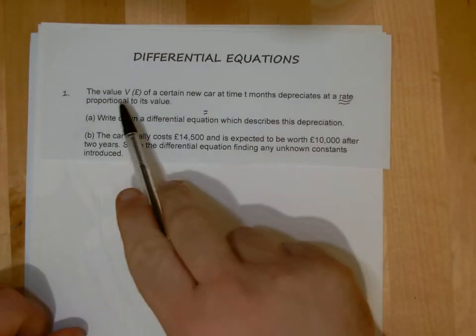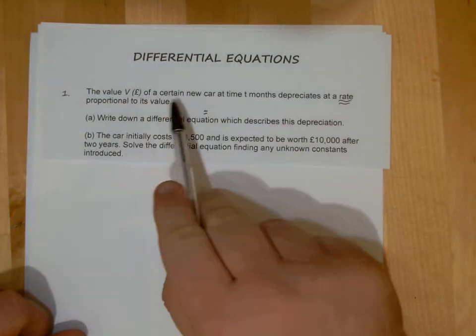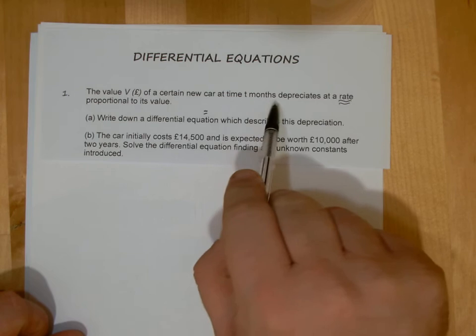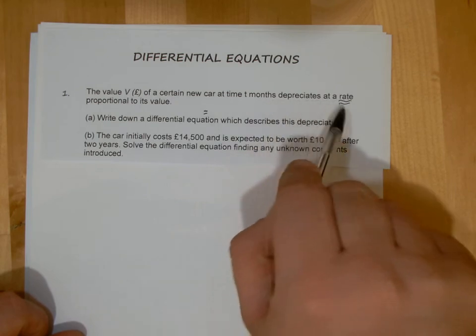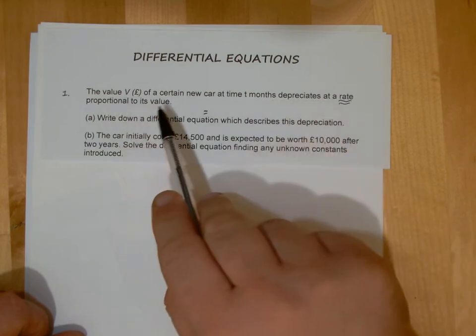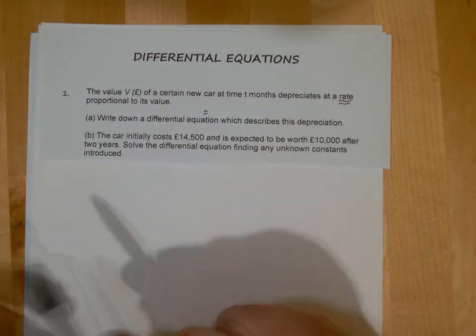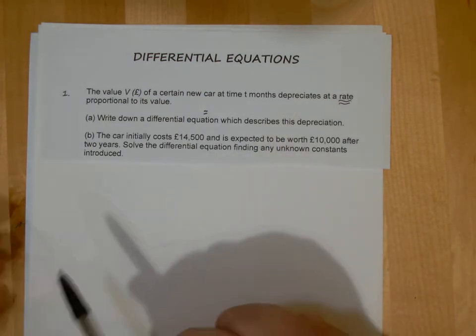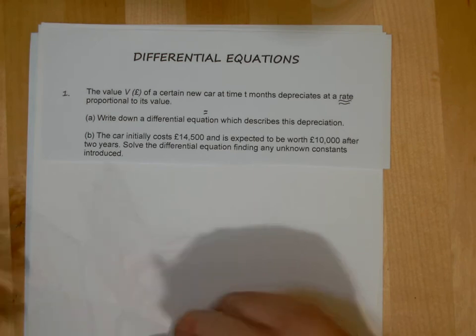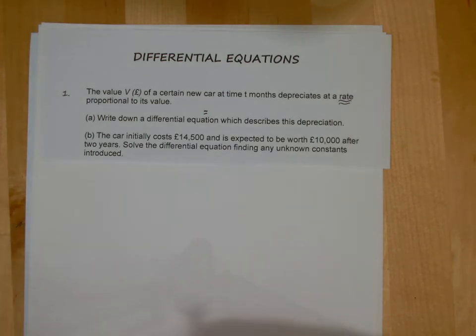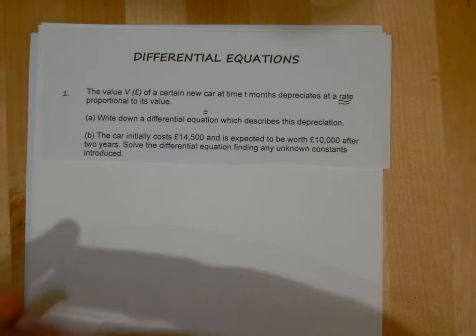Okay, so let's read this. It says the value V pounds of a certain new car at time t months depreciates at a rate proportional to its value. Okay, so the word depreciate obviously means to decrease, to go down. We'd expect that, wouldn't we, of a car? Once you own the car, over time its value will drop.